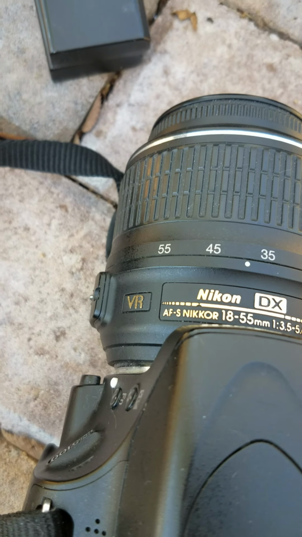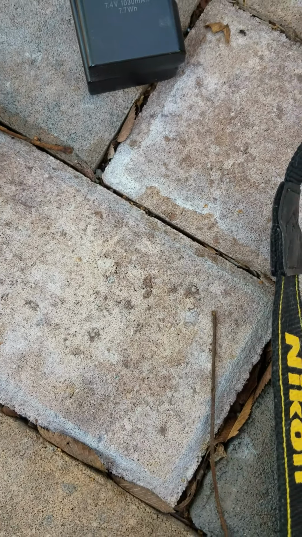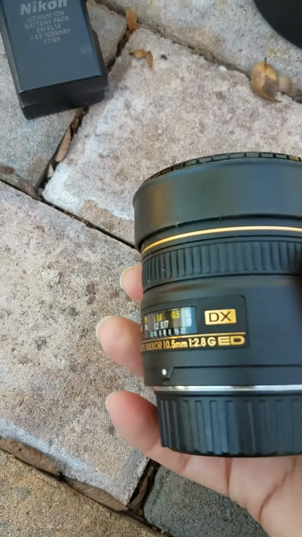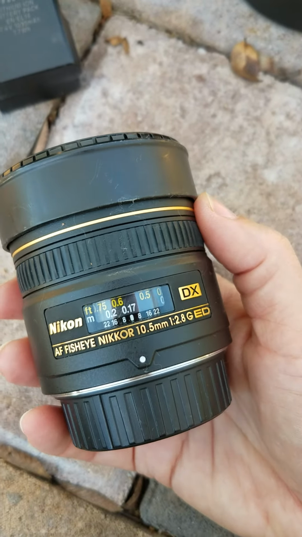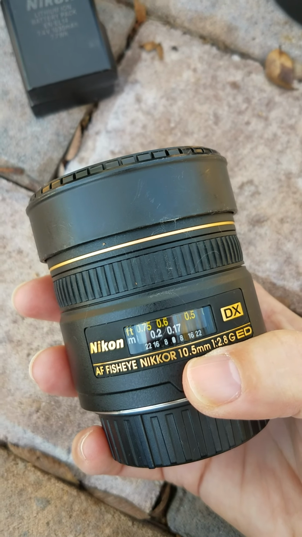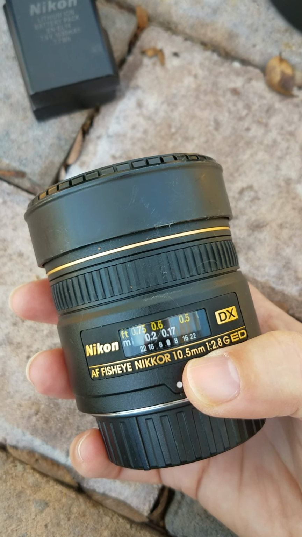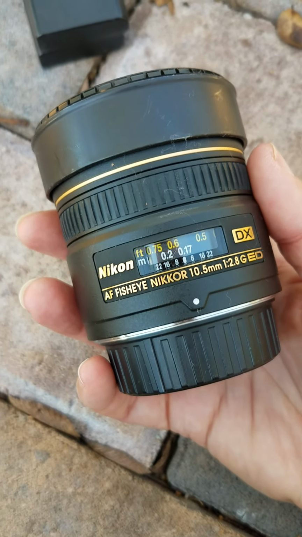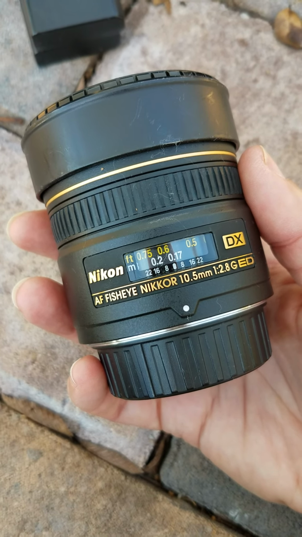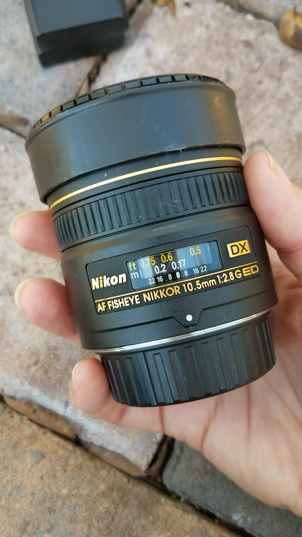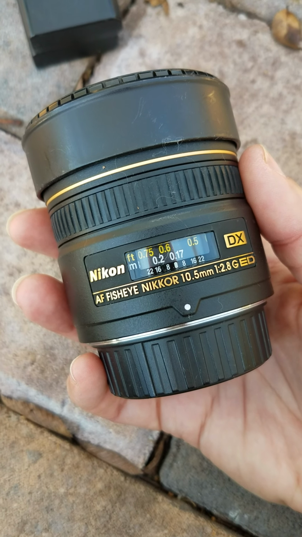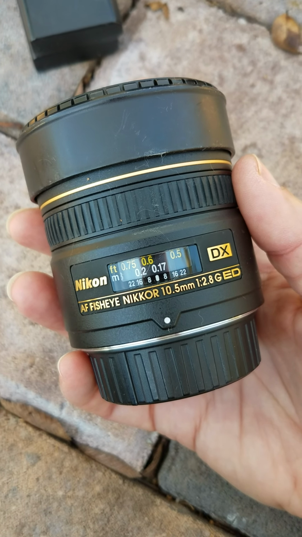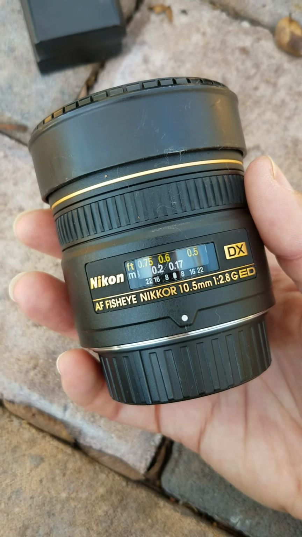Let me show you the other lenses I have, just so you can see different lenses. This is what's known as a fisheye. It's a very, very wide angle lens. It's a 10.5 millimeter, a fixed lens. When I take pictures with this, it's a really cool lens, but I don't use it very often because it's something you only use for specialized shots. And I can show you some pictures I took with this.